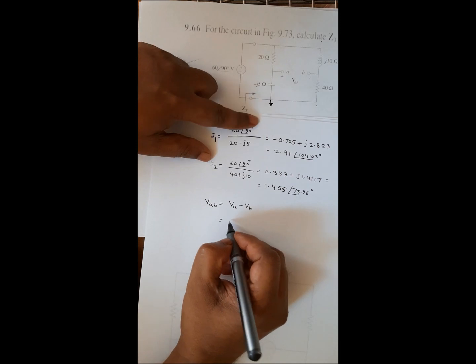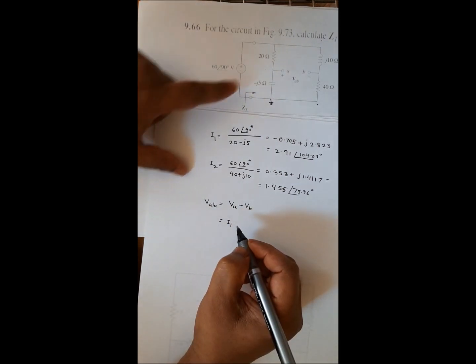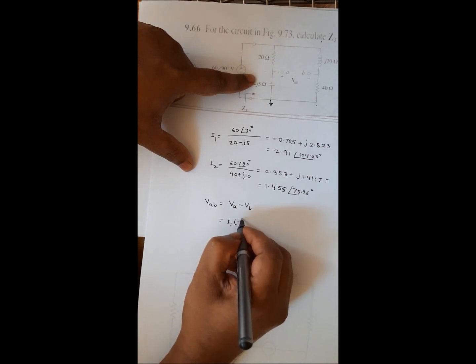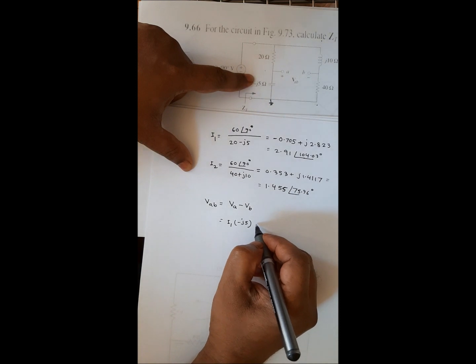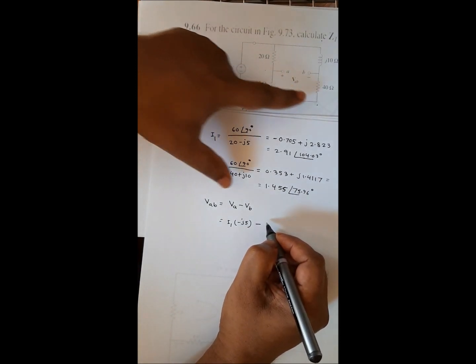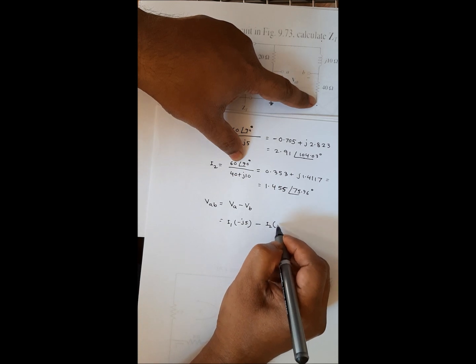So you can write VA will be I1 times negative J5, and VB will be I2 times 40.